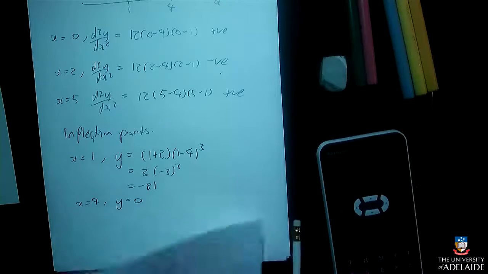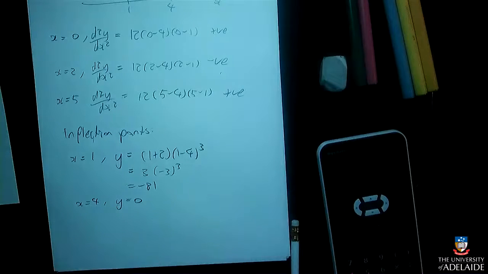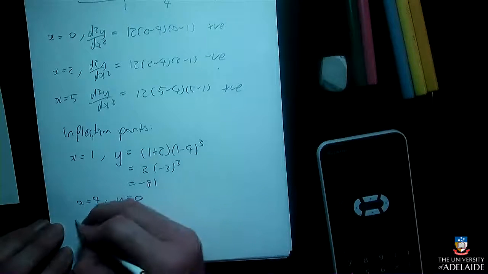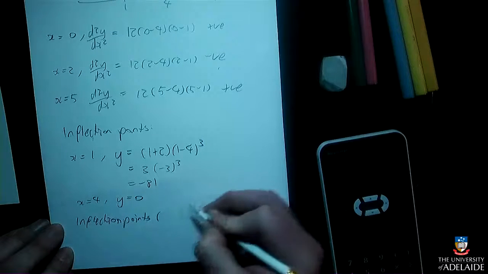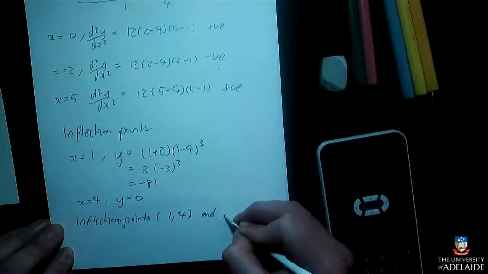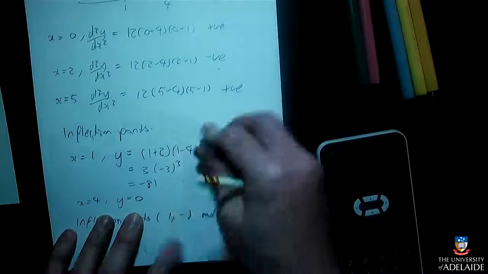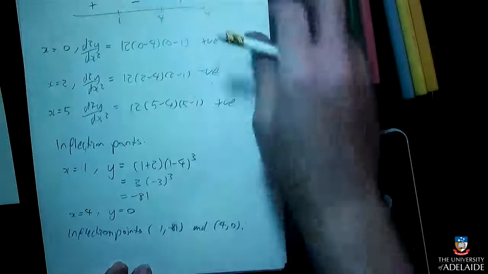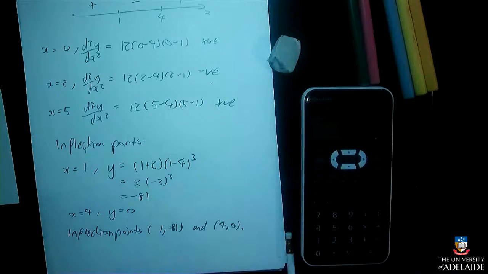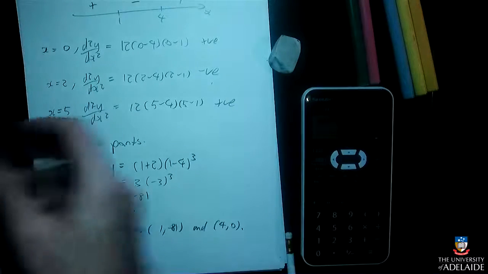That was 0, because x equals 4 was one of my x-intercepts. And so the inflection points are (1, minus 81) and (4, 0). All right, so I think I have all the information I need, except possibly asymptotes. It doesn't have any asymptotes because it's polynomial. Beautiful.